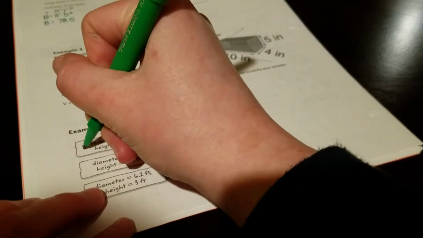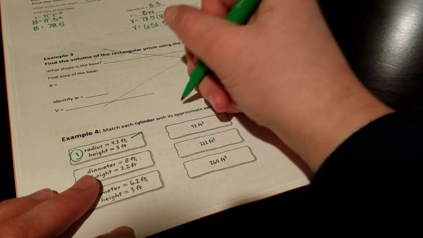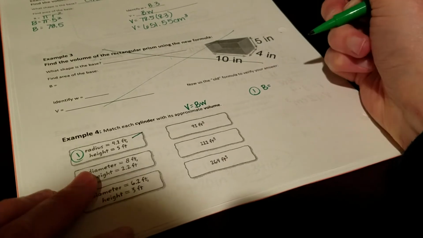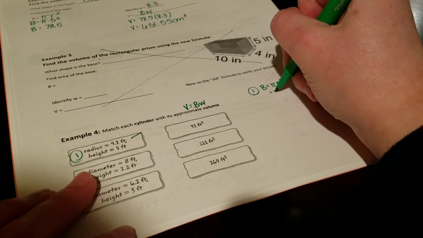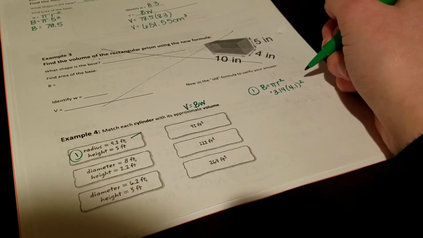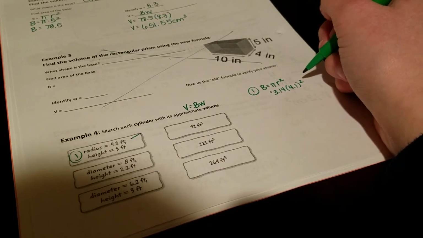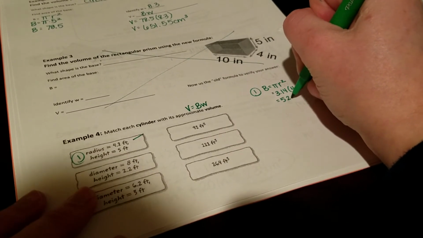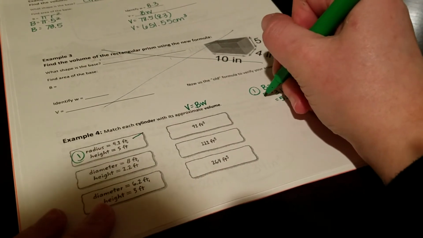So I'm going to call this one number 1. I'm going to come over here and show my work. I need to do V equals BW. So I'm going to need two things. I'm going to need the base, the area of the base. It's a circle, so it's pi r squared. So I'm going to be doing 3.14 times 4.1 squared. When I do that, I get 52.8. And I'm just going to round off here because it already says approximately. So that's my B value.